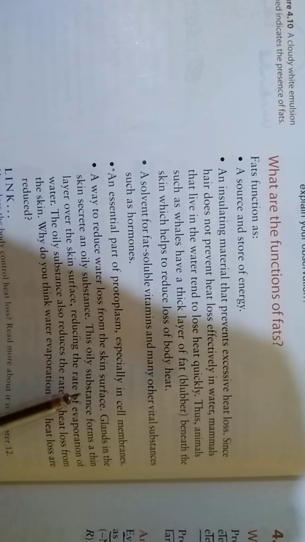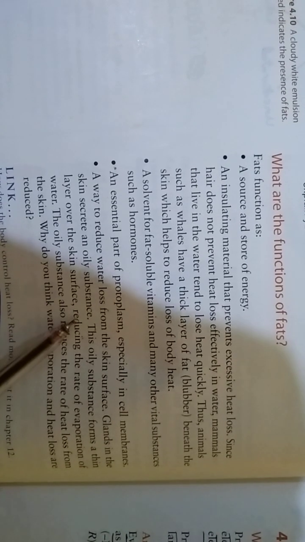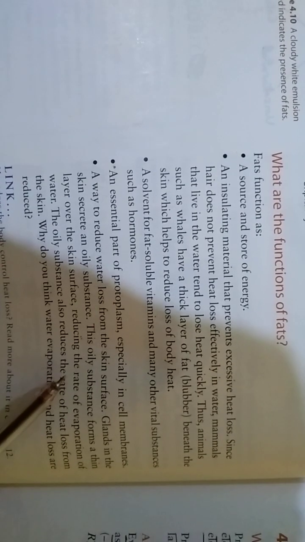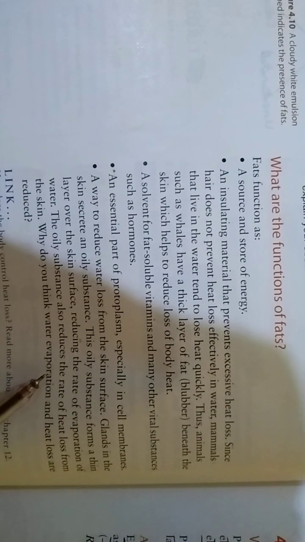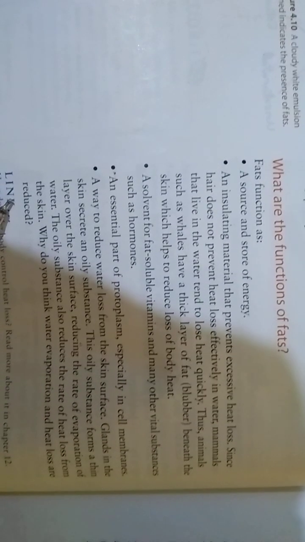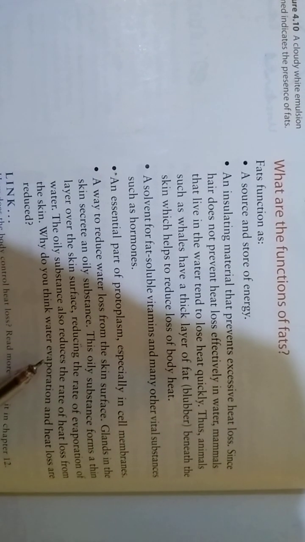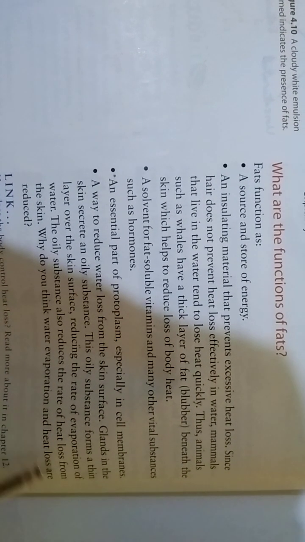This oily substance forms a thin layer over the skin surface, reducing the rate of evaporation of water. The oily substance also reduces the rate of heat loss from the skin. Why do you think water evaporation and heat loss are reduced?